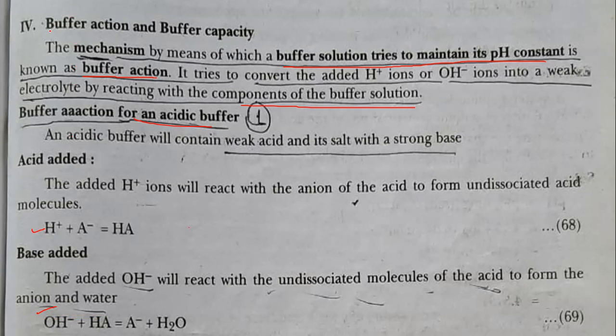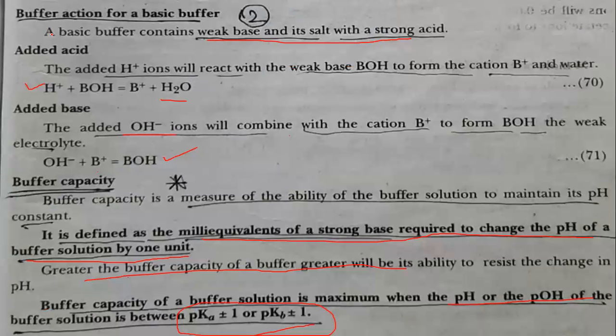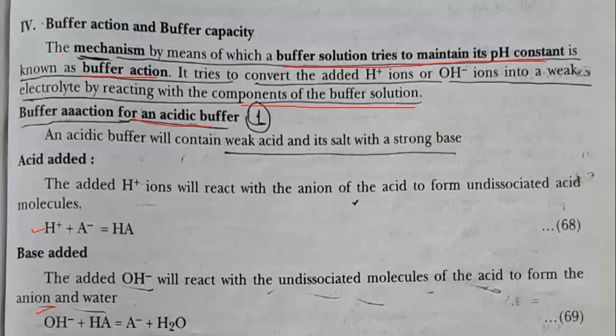In this lecture, we are focusing on the concept of buffer action and buffer capacity. The mechanism by means of which a buffer solution tries to maintain its pH constant is called buffer action.